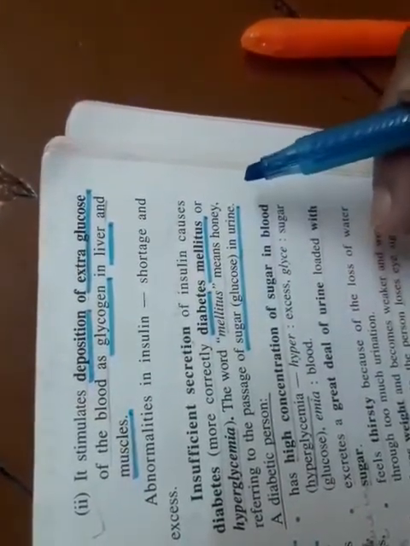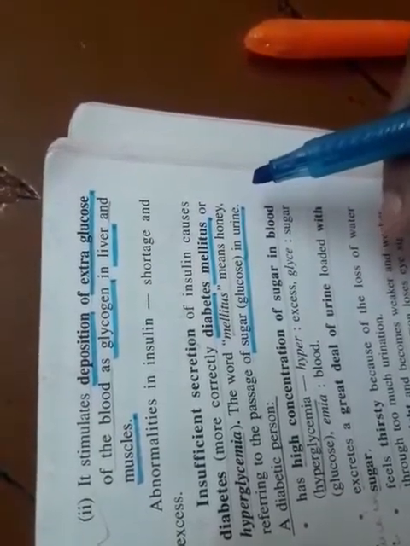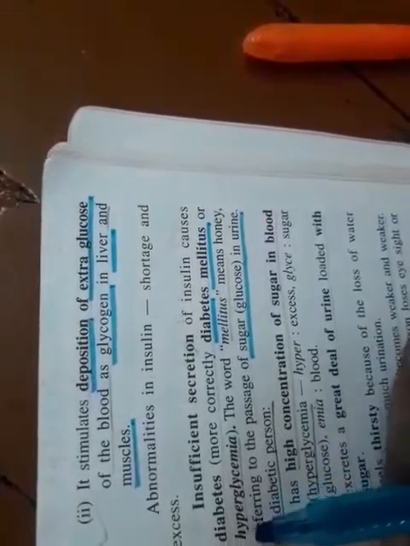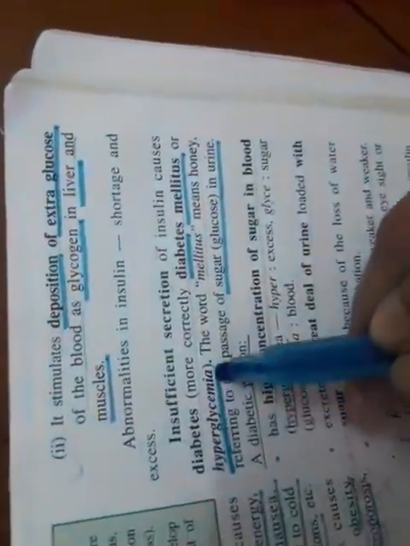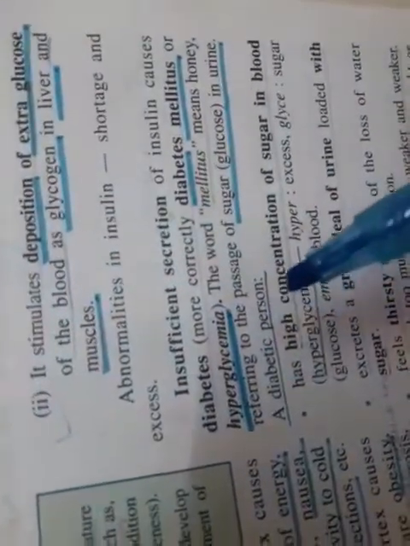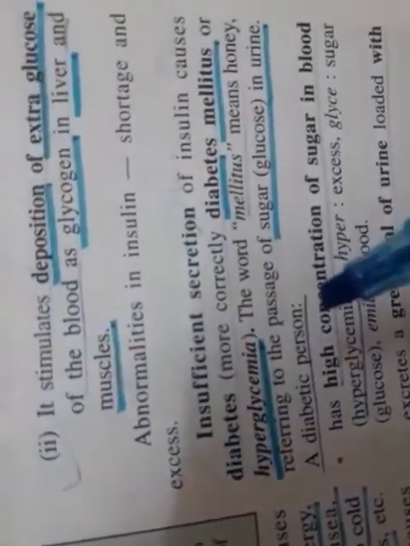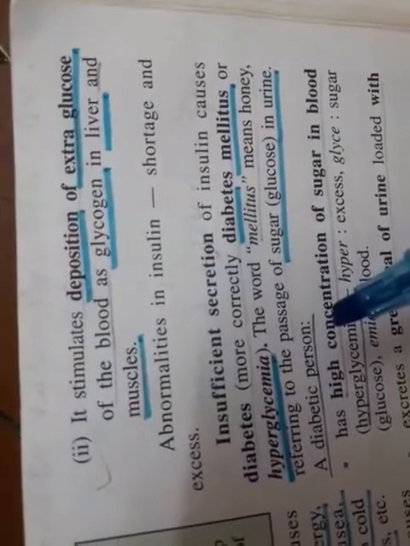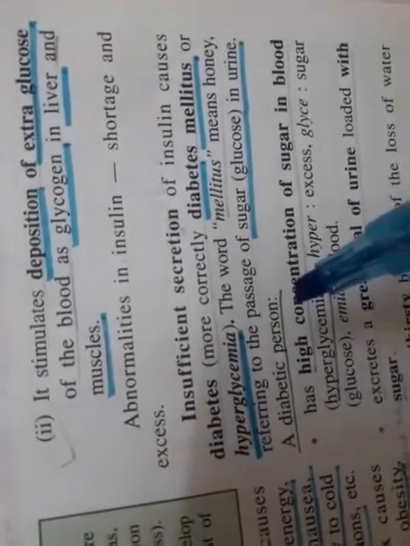Because glucose is passed in urine in case of a diabetic patient. There is high concentration of sugar in blood, which is called hyperglycemia. Hyper means more. So more blood sugar is called hyperglycemia.